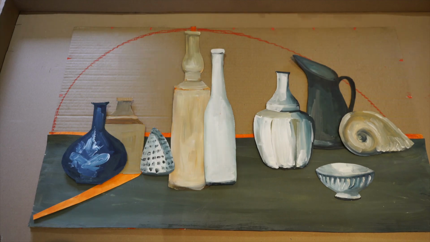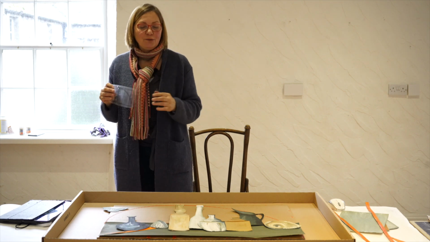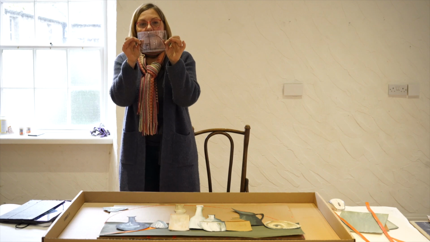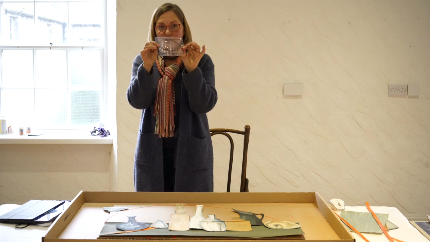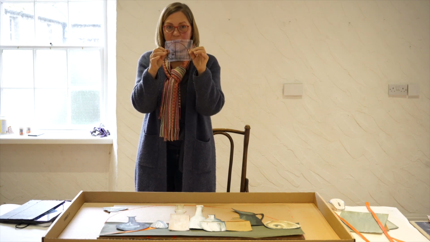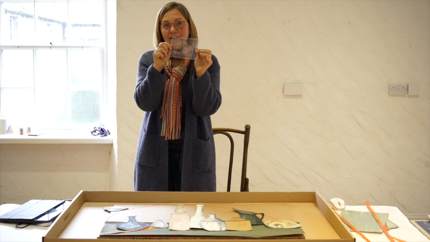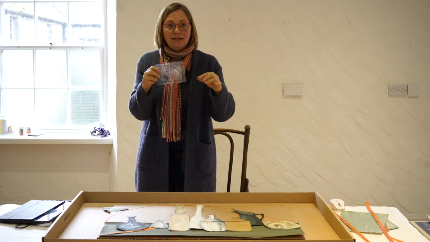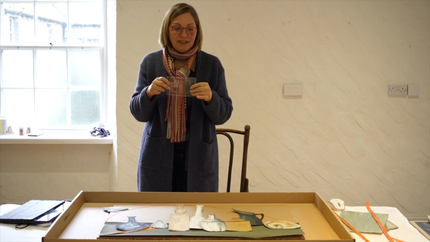So you now know the basic principles of composition, of golden proportions, and how to put a painting together. If you've traced over a Fibonacci spiral onto clear acetate or clear plastic or perspex or something, you can use that as a viewfinder when you're putting together still lives.